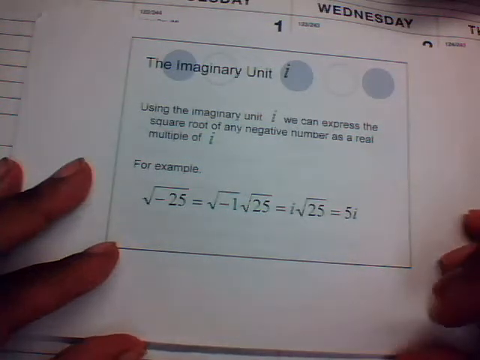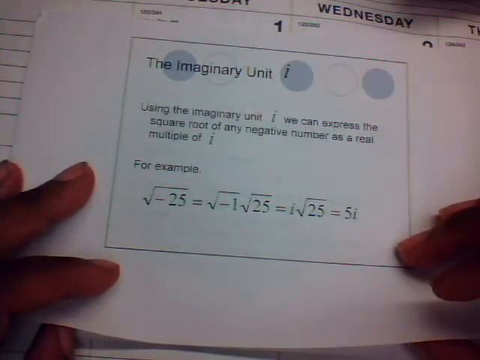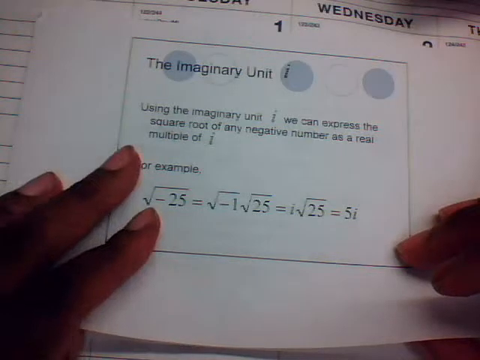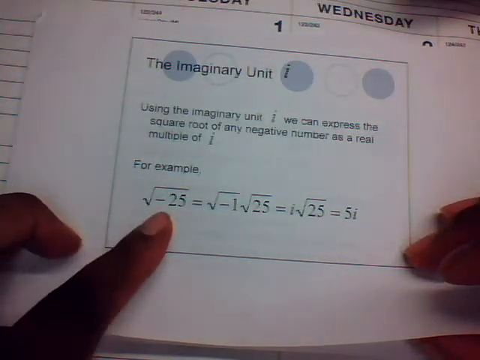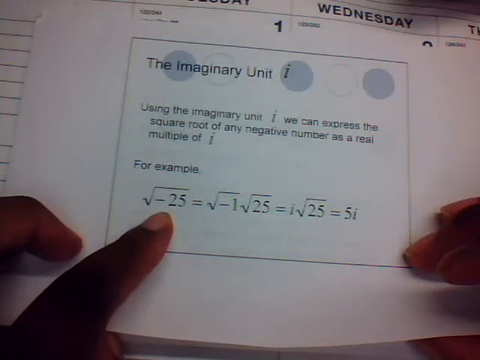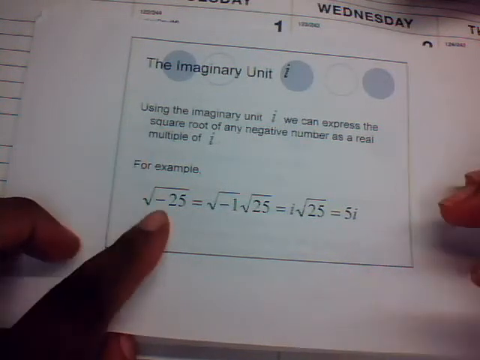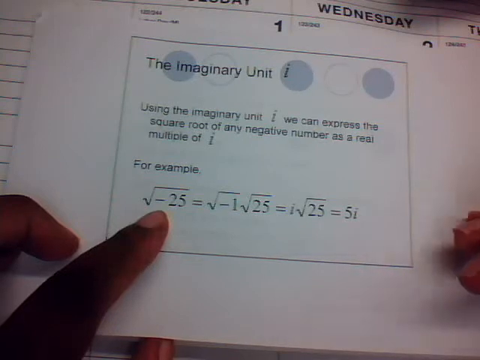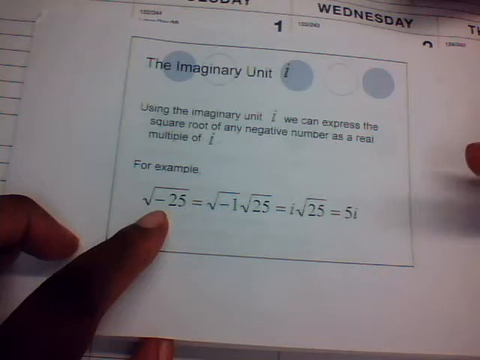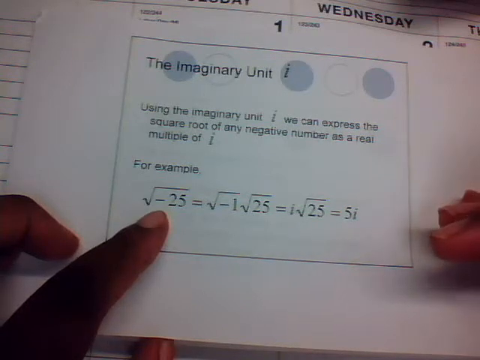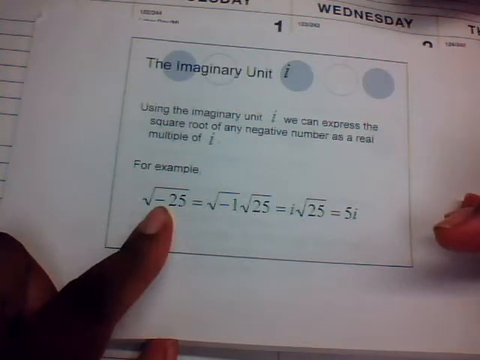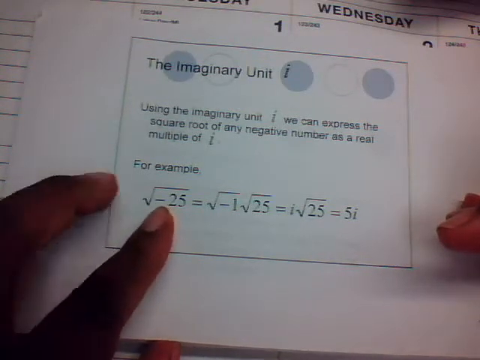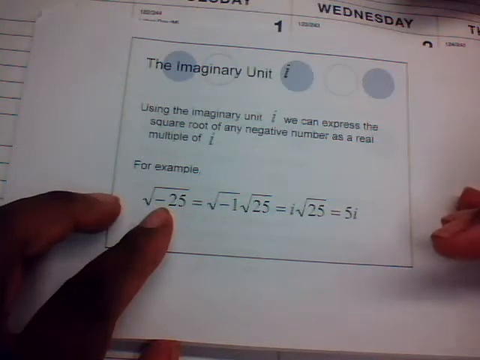And when we use the imaginary unit i, we can express the square root of any negative number as a multiple of i. In this example, we have the square root of negative 25. Usually on a calculator, if you try the square root of negative 25, you would get an error message, because there is no real number that's squared that would give you an answer of negative 25. So we can express this using the imaginary unit.